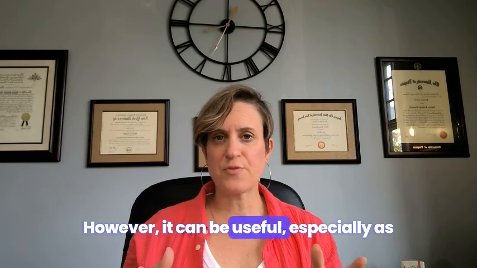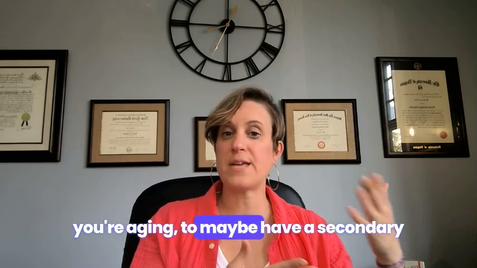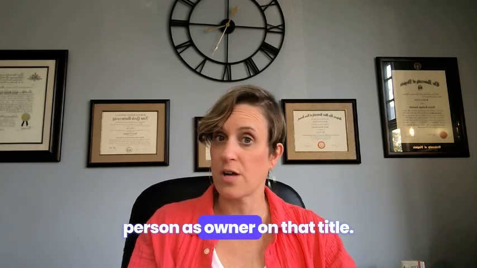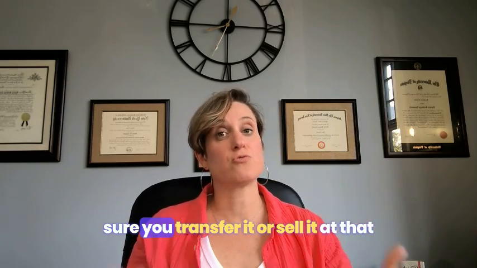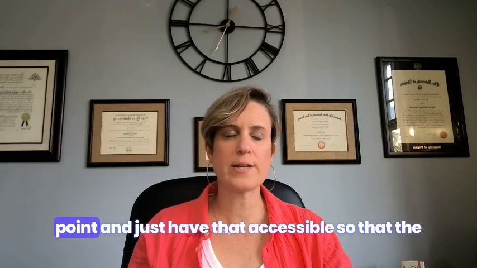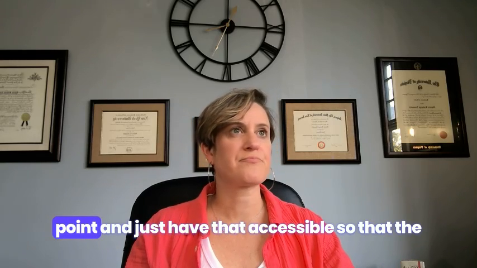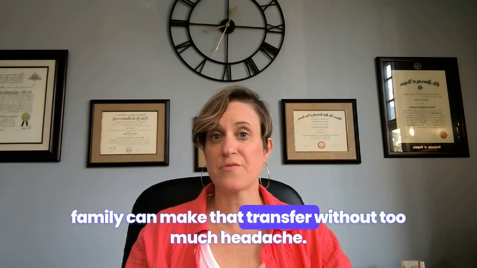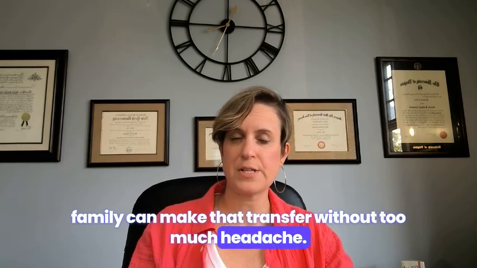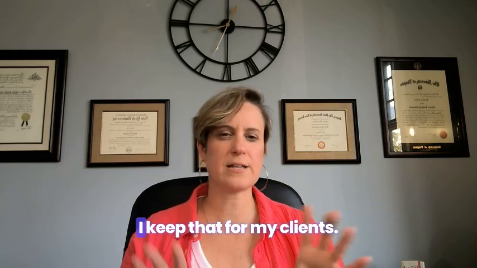However, it can be useful, especially as you're aging, to maybe have a secondary person as owner on that title. Or, of course, if you stop driving, to make sure you transfer it or sell it at that point. And just have that accessible so that the family can make that transfer without too much headache. There is one extra tool, but I keep that for my clients.